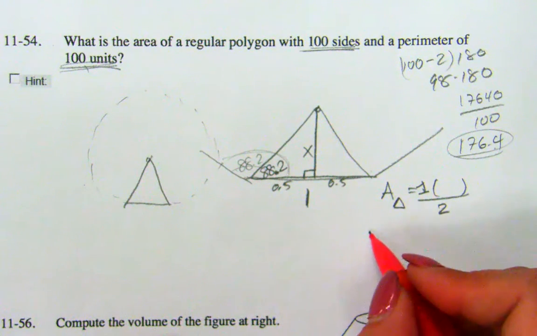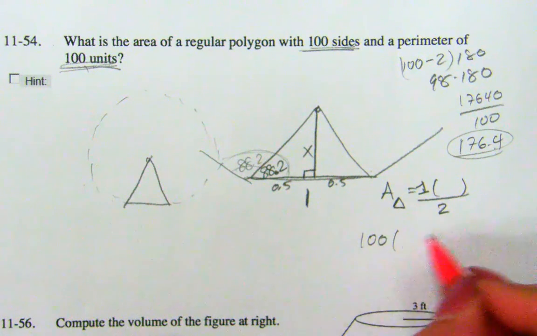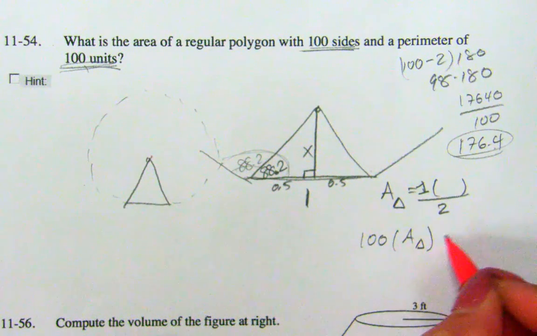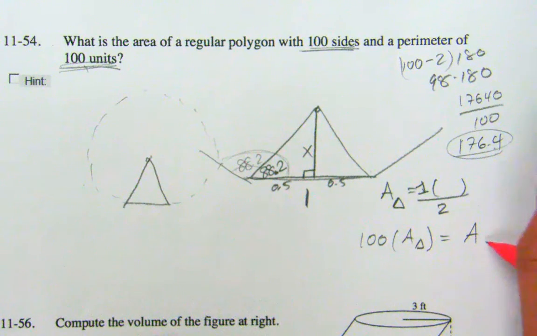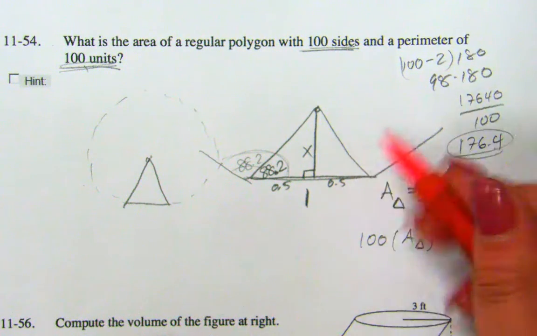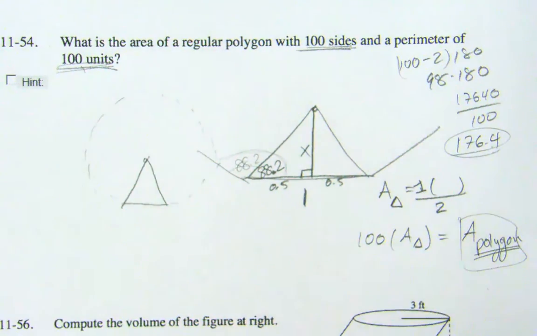And then you have 100 triangles in here, so 100 times the area of one triangle should give you the area of the polygon. Area of one triangle multiplied by how many triangles you have. You have 100 of them in there because you have 100 sides. And there you go. All right.